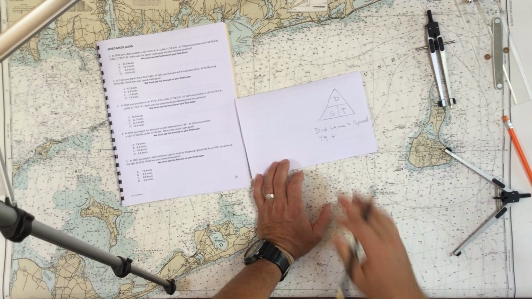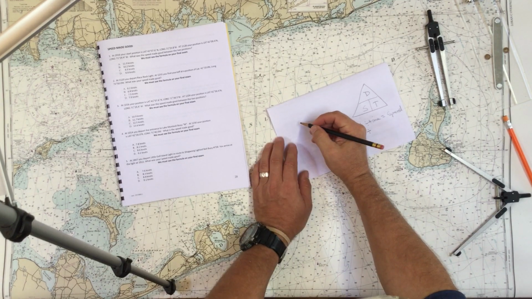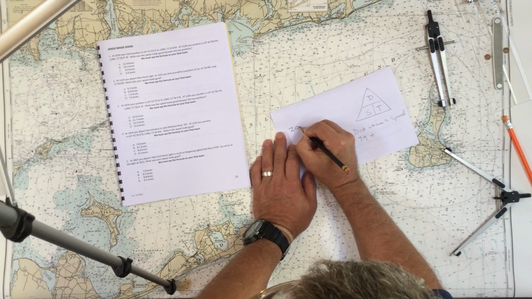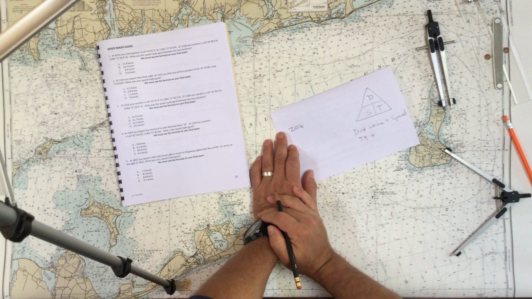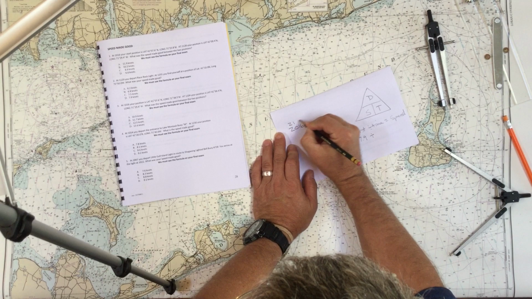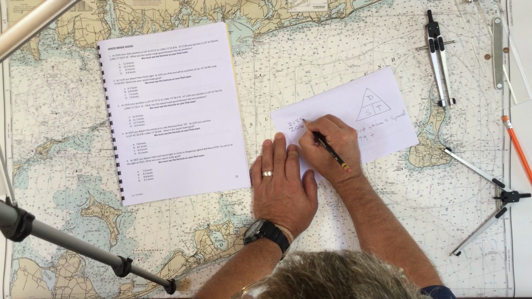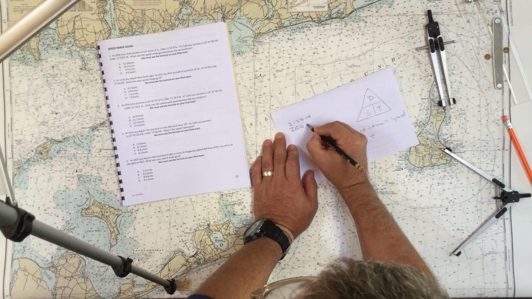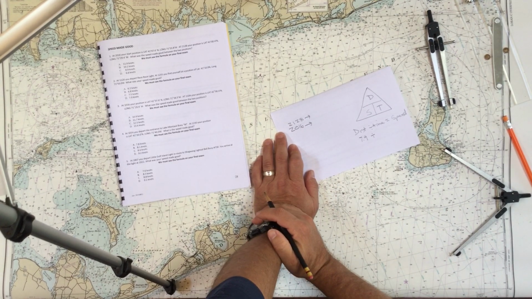So they gave me two times. It says your start time is 2016. So I'll write that down, 2016. And my finish time is 2128. I like to write the big number over the small number, 2128. So those are my two times, and I have to determine what my travel time was.